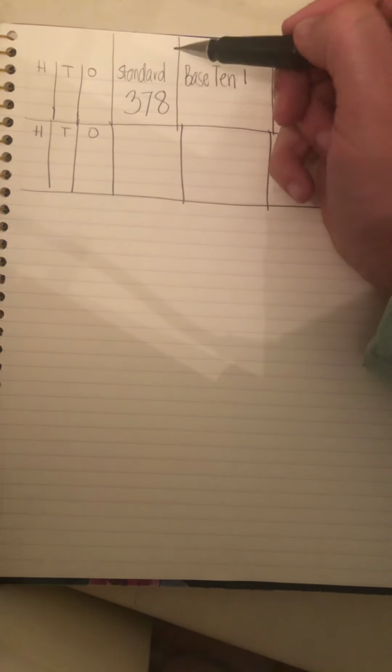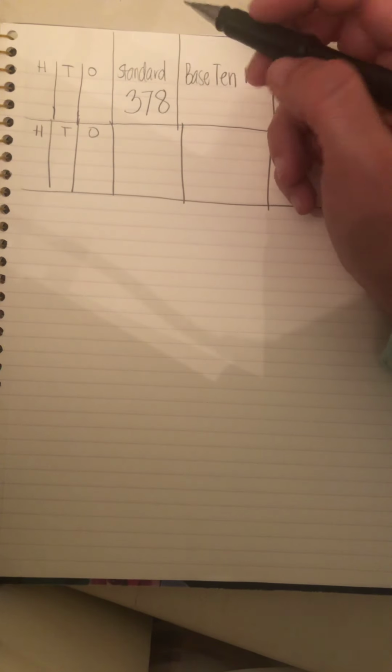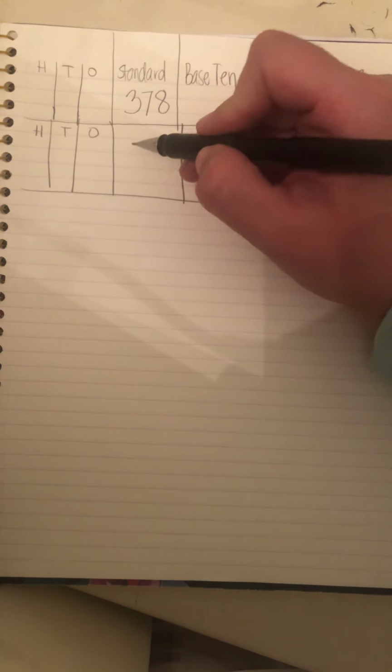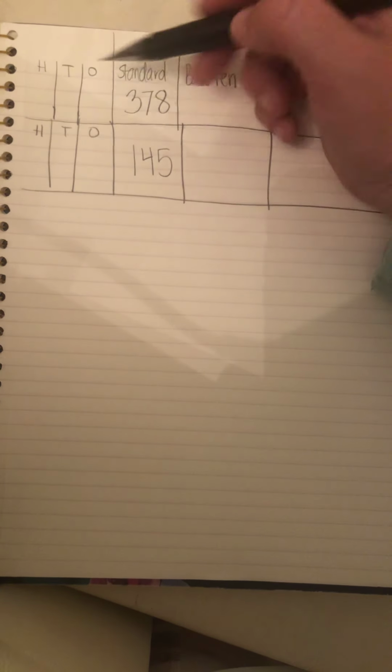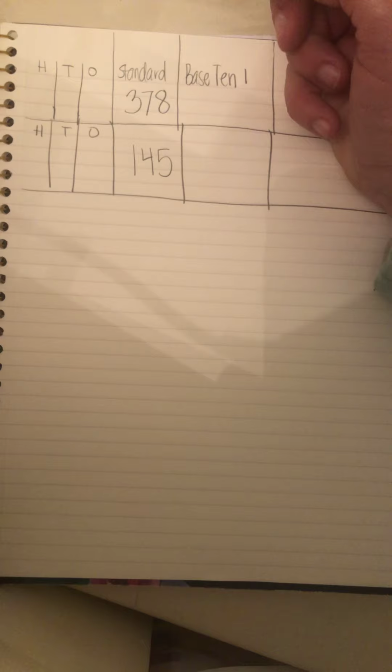378. So if I did 378, the standard form is just how you would normally write it. And I would pick all of these first, but you don't have to. Maybe I'll do 145. So for the hundreds, tens, ones, they're just basically recognizing which digit is in which place. So in the hundreds place, it's the 3, the tens place, the 7, the ones place, the 8.